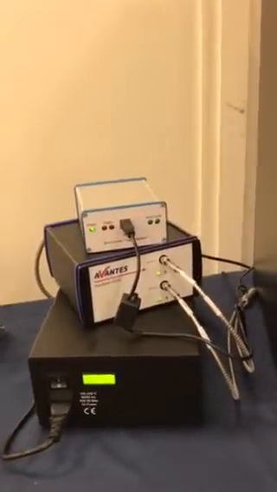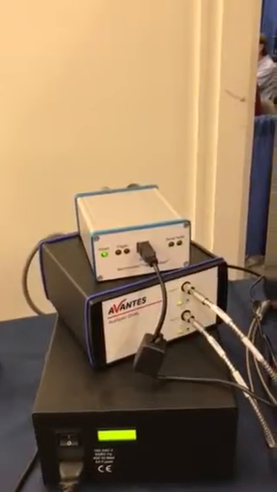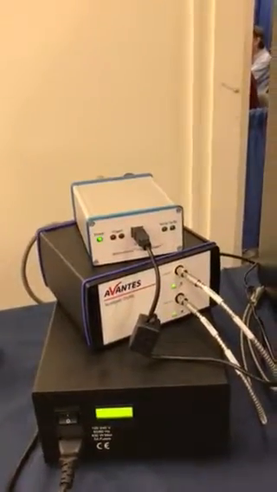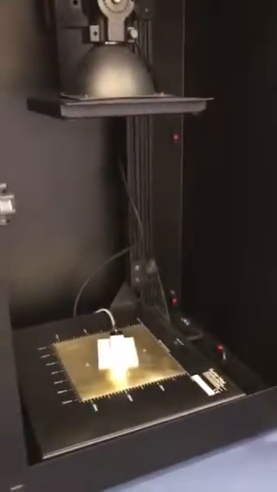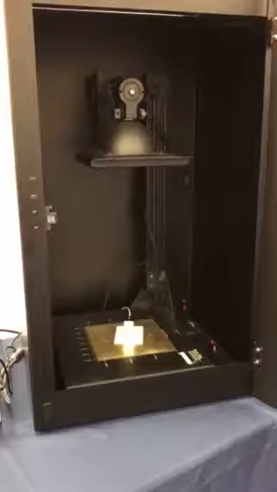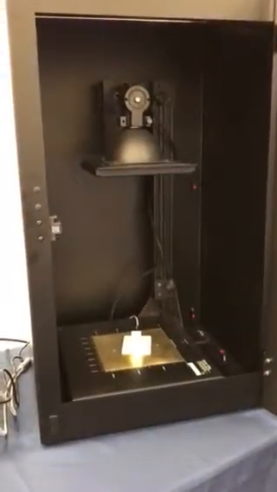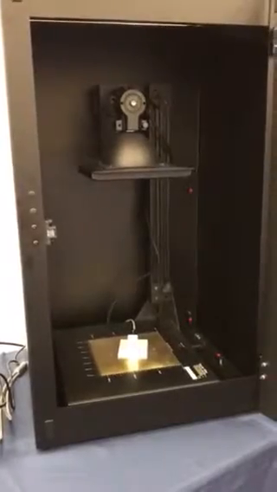The top box is a trigger box, which is used to trigger the spectrometer so that we make sure we're capturing the flash lamp in perfect timing. So Ryan is flashing the solar simulator now. We're acquiring 5 spectra to average.